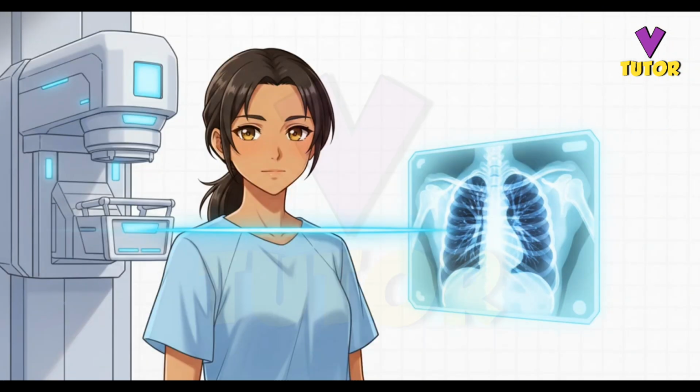And here's another real-world example you'll recognize. You know when you stand in front of that big machine for a chest x-ray? The picture it produces is a coronal view. It's showing your lungs, your heart, and your ribs as if you were looking at them from the front.